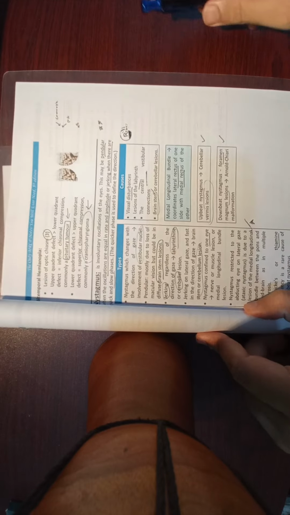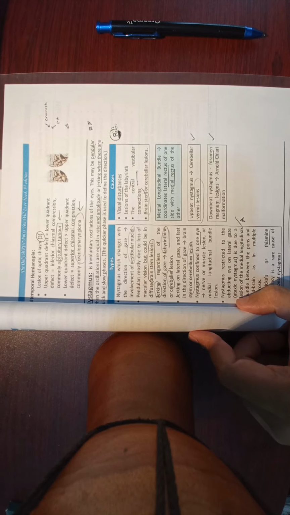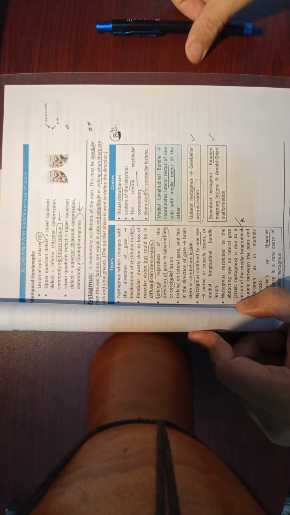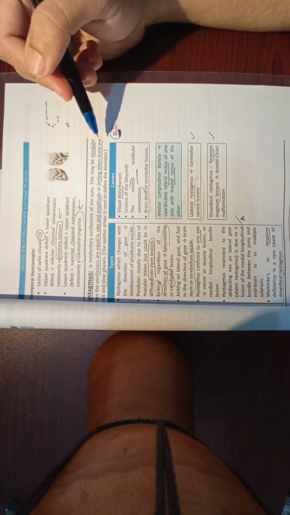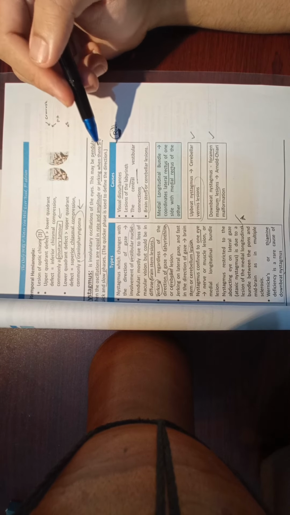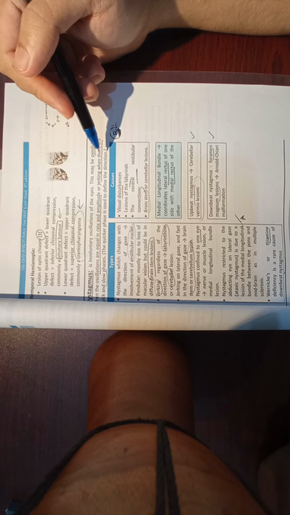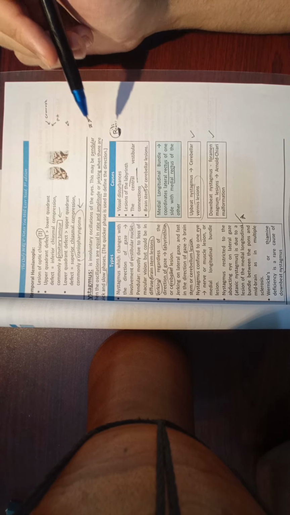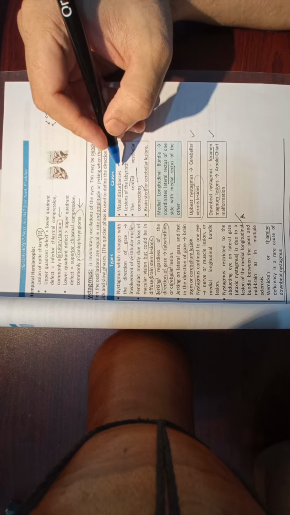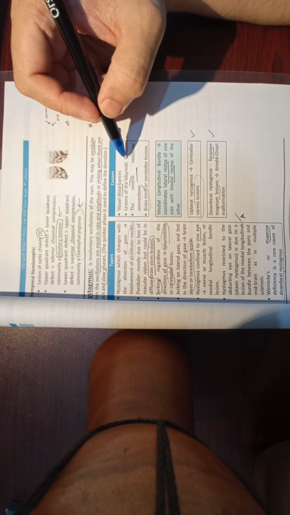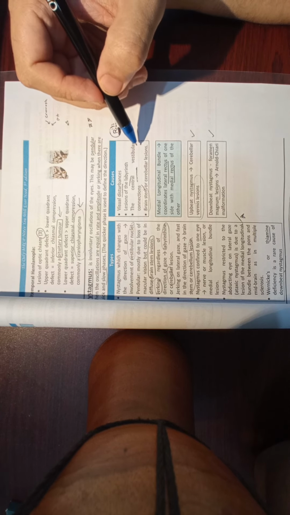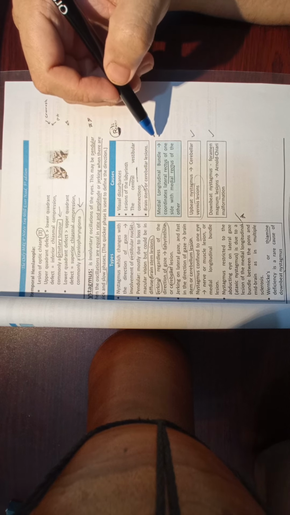Nystagmus is involuntary oscillations of the eye. This may be pendular when the oscillations are equal in rate and amplitude, or jerking when there are quick and slow phases. The quicker phase is used to define the direction. What can be the cause of nystagmus? Visual disturbance, lesions of the labyrinth, the central vestibular connection, brainstem or cerebellar lesion.